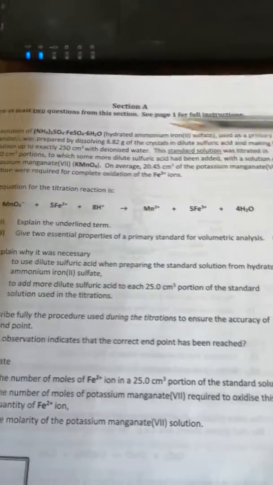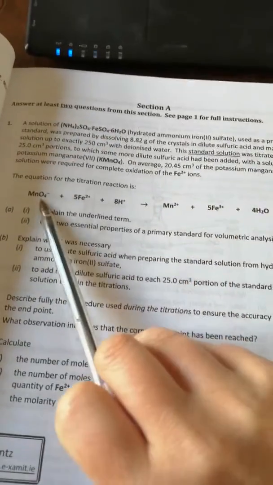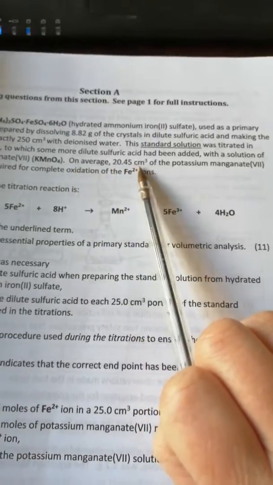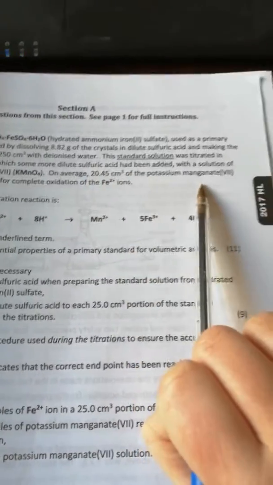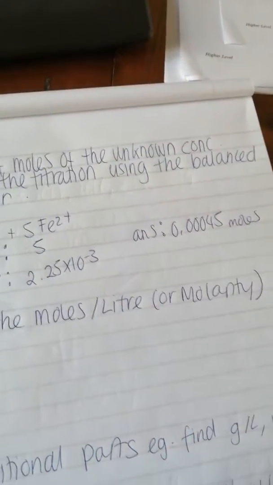So if you read through the question, somewhere here they would have told you how many centimetres cubed of the unknown solution was used in the titration. So you'll find it here in 2017. On average, this many centimetres cubed was used. So this many centimetres cubed contained this many moles.